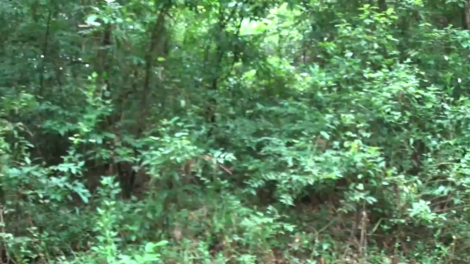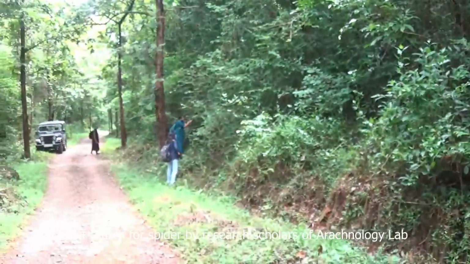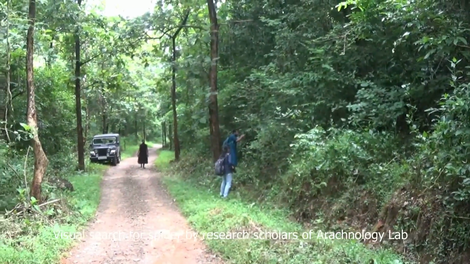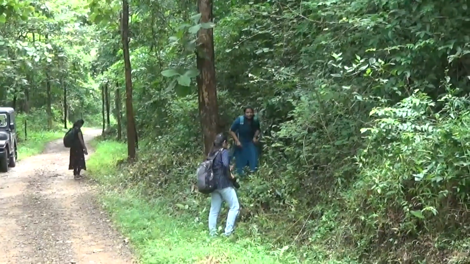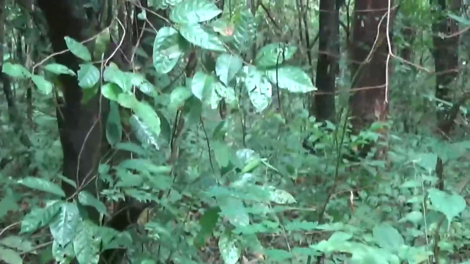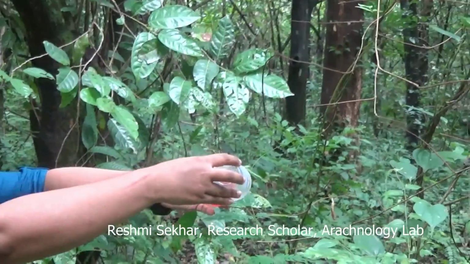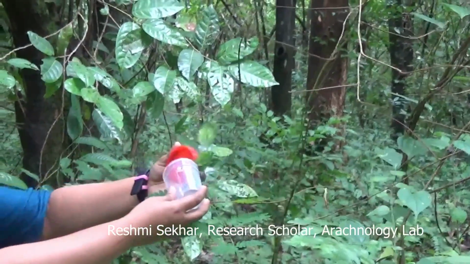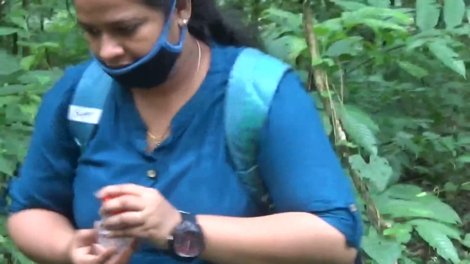First, I will introduce you to the visual search. In this method, we look for spiders in a field or forest. Wherever we can see spiders, we collect them by holding the bottle under the spider and tap it into the bottle using its lid. You can see the collection of spiders by this method in the video. We keep the bottle below the spider in the web and collect it. This is how we usually collect spiders, and this method is called visual search.